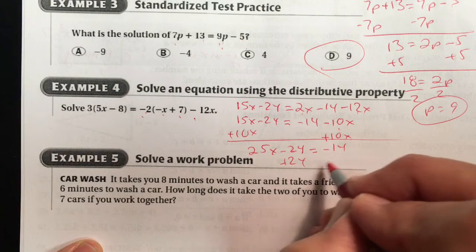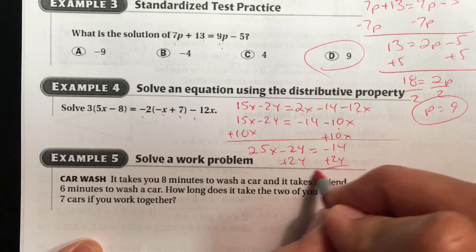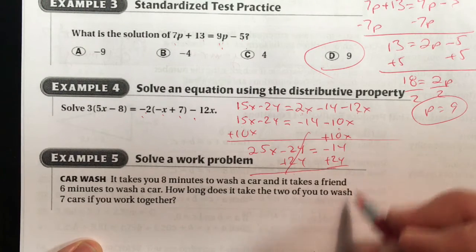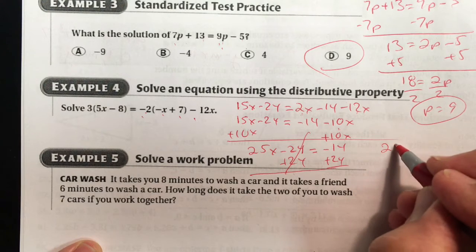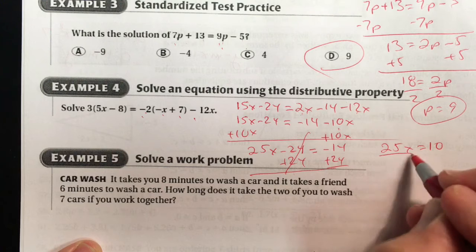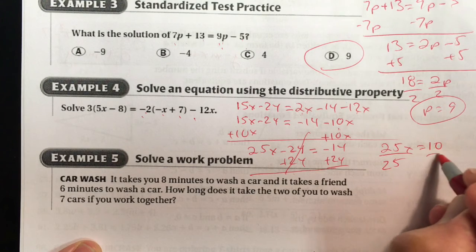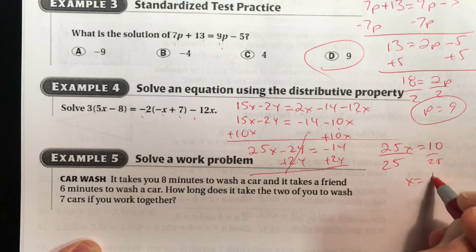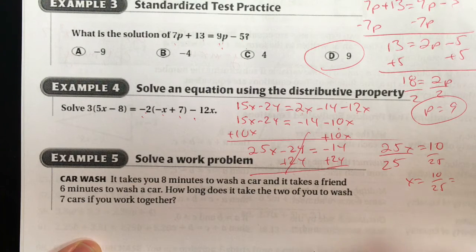I'll add 24 to both sides. This gives me a 10, so I have 25x equals 10. And division property of equality, divide by 25, x equals 10 25ths. You all know that to be 2/5.